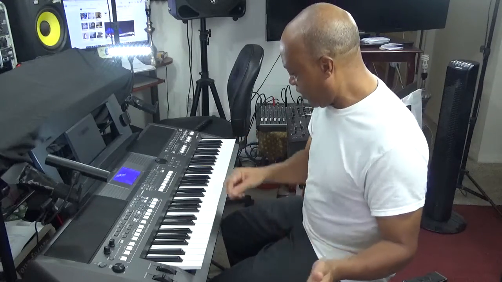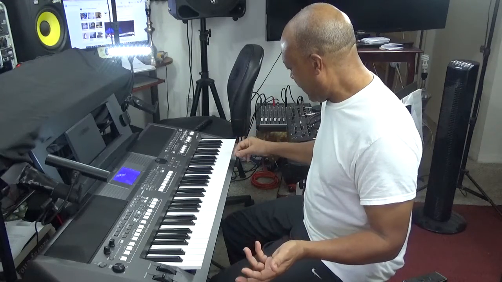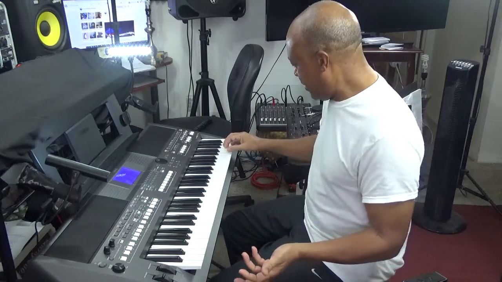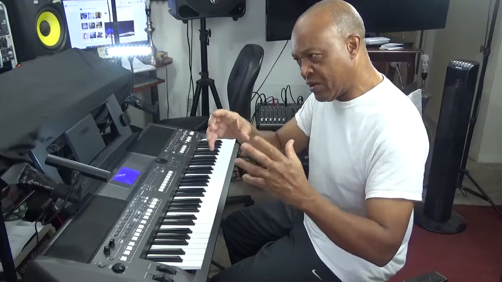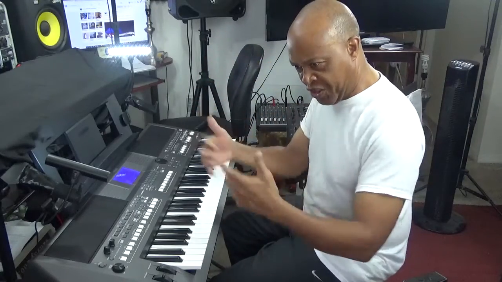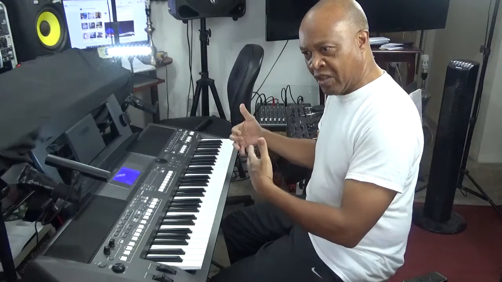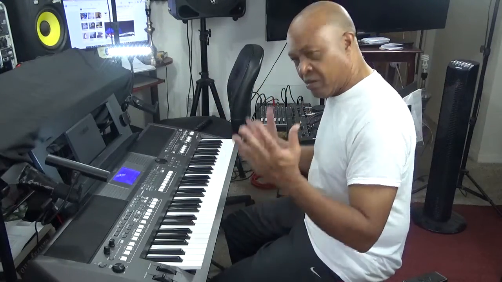I can either start on the root, which is F, or I can just start on the C and play the C Mixolydian mode in the key of F major all the way to F without changing the intervals in the F major scale. That would be my C Mixolydian scale.